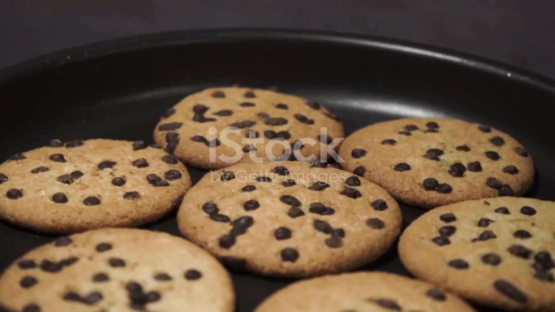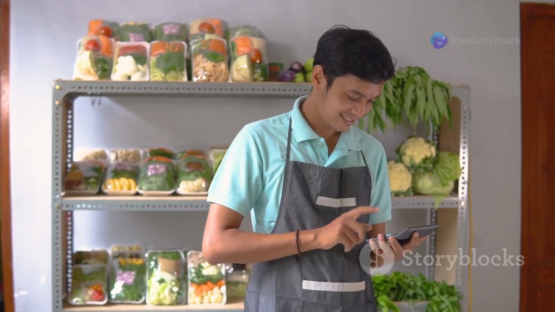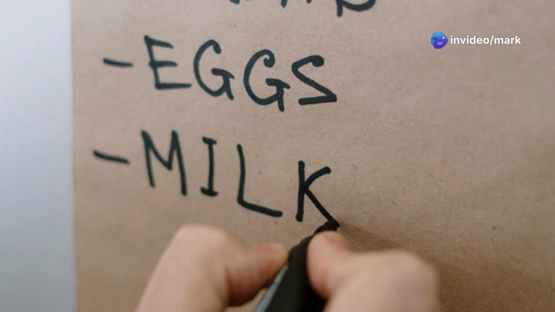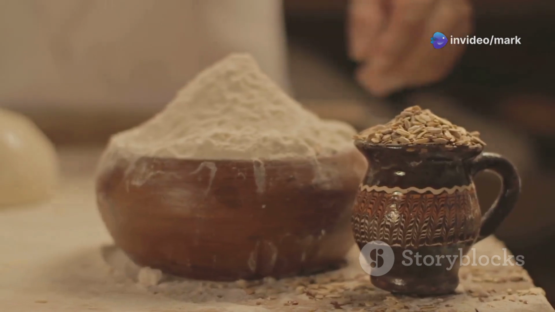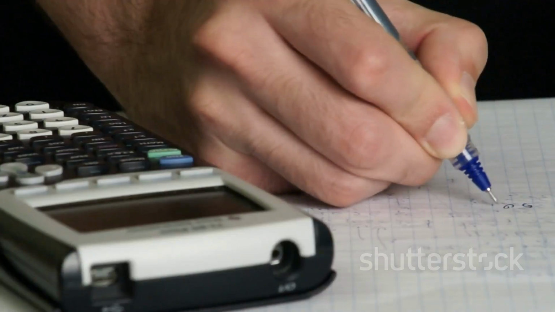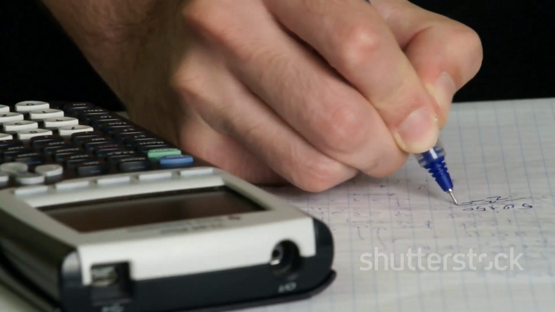Let's calculate the cost of classic chocolate chip cookies. Check your grocery receipts or online stores for current prices. Note the price and unit, like per pound or per ounce. Some ingredients are sold in larger quantities. Divide the total price by the number of units to find the cost per unit used in the recipe.